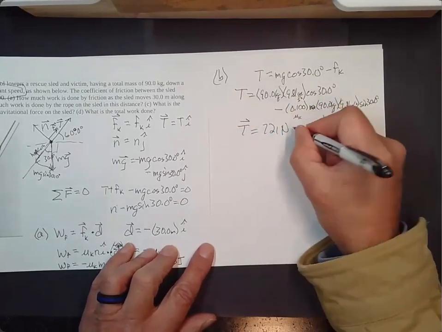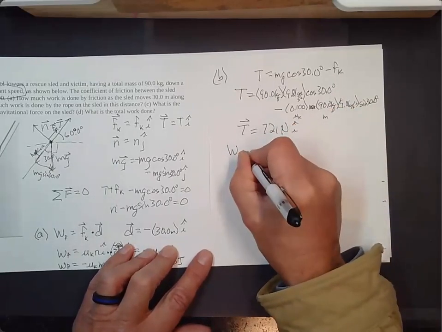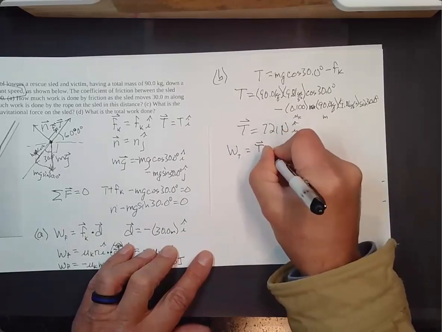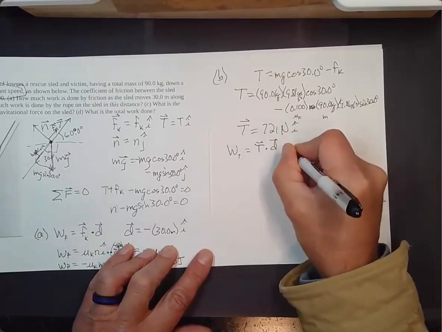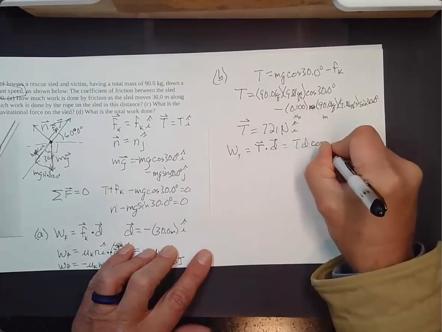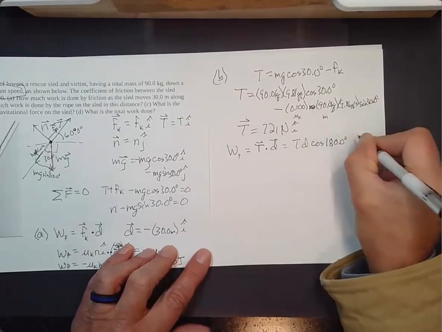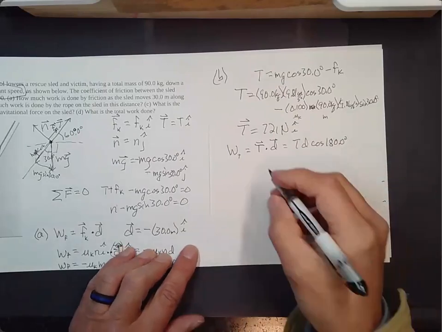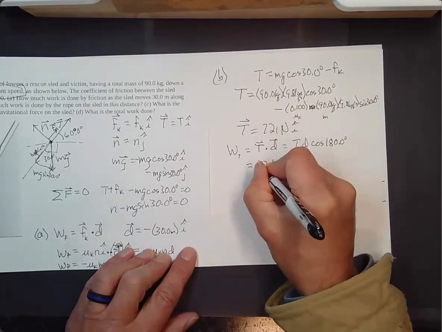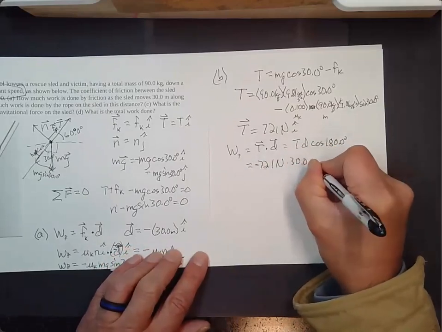So the work that's done by the tension, it's still opposite the displacement. In fact, if I write this, the work that's done by tension, W sub T, is equal to T dot D, or the magnitude of T, the magnitude of D, cosine of the angle between them, which is 180.0 degrees, and that's -1. So we'll have 721 newtons with a minus sign here, times those 30.0 meters.